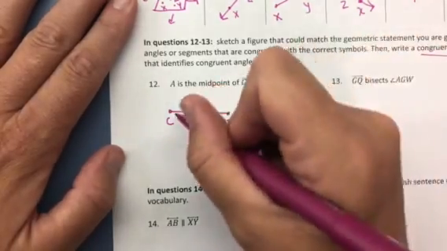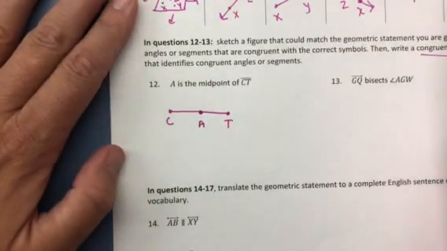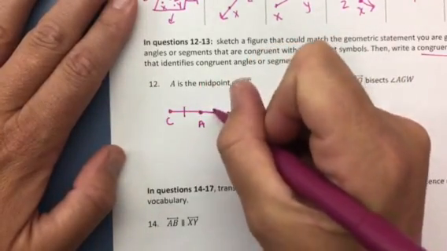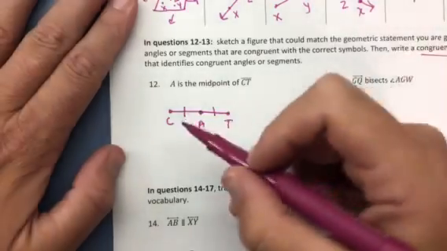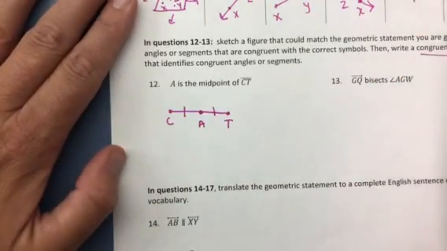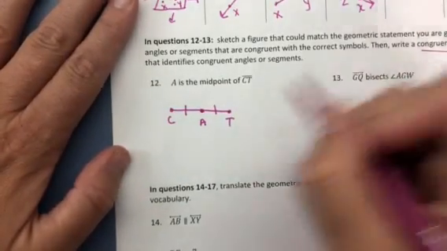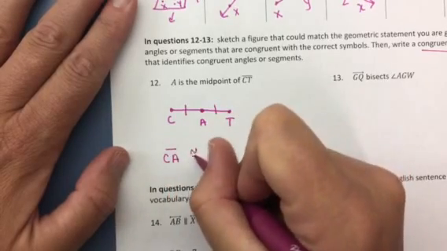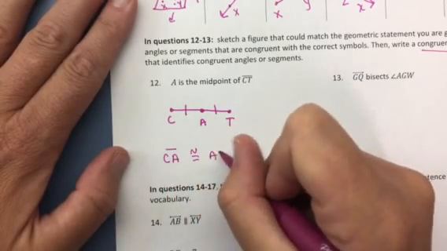If A is the midpoint, and then we're next asked to label the segments that are congruent with the symbols, that means that segment CA is congruent to segment AT. So I've got to mark it with those symbols. And then lastly, to write the congruent statement, I'm going to say segment CA is congruent to segment AT.